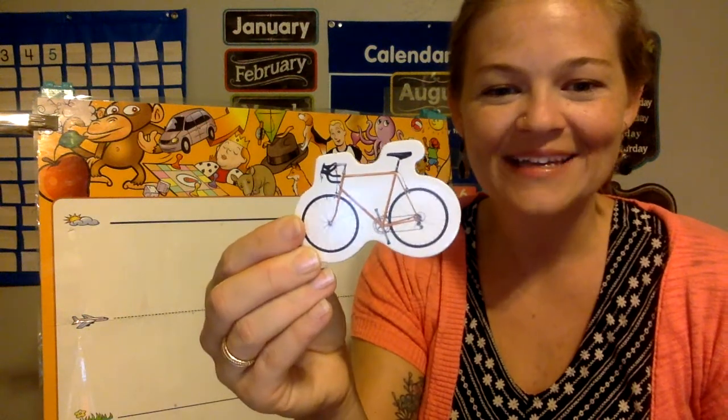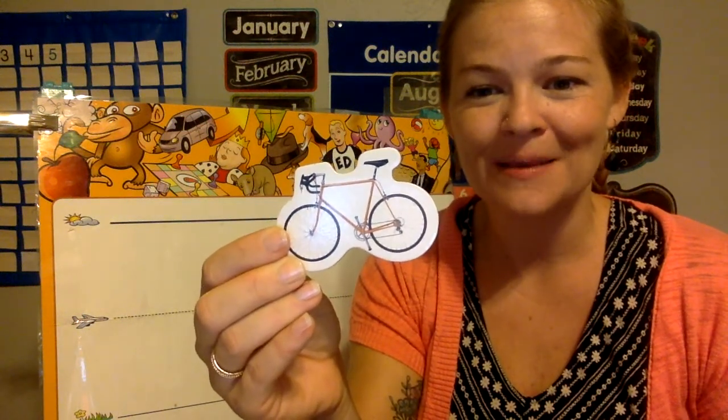Okay, let's play a little game. Try to guess what I'm thinking of, okay? And I'll show you the picture. This is something that has two wheels, and it's fun to play with outside. Some of you might have training wheels on it, or some of you might already know how to ride it without training wheels, and it starts with a B. It's a bike. Bike starts with the letter B.